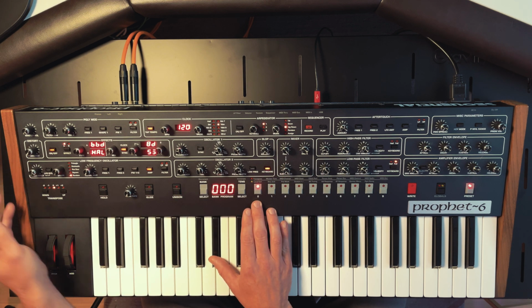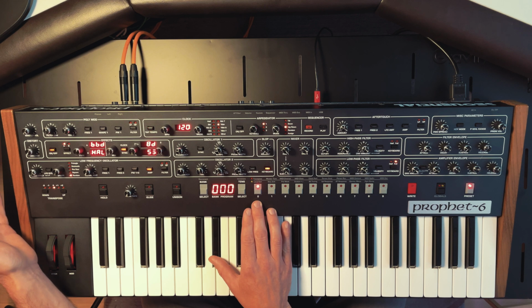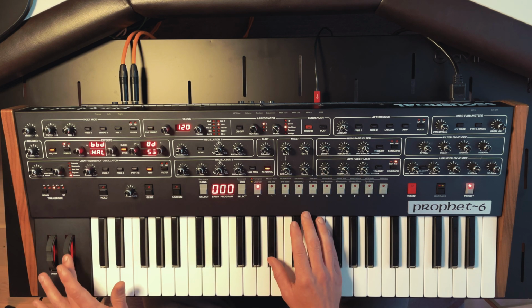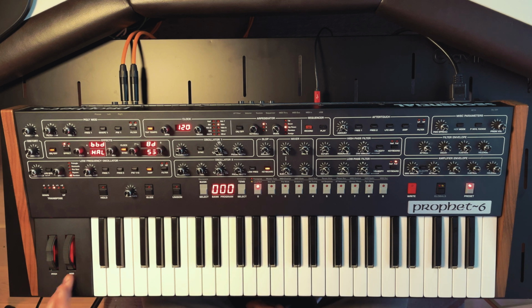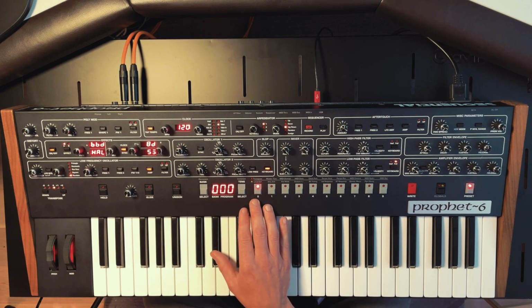Just there. Noise. Crackle. And you can dial in the amount of that with the mod wheel or the initial amount, whichever you like to choose really.